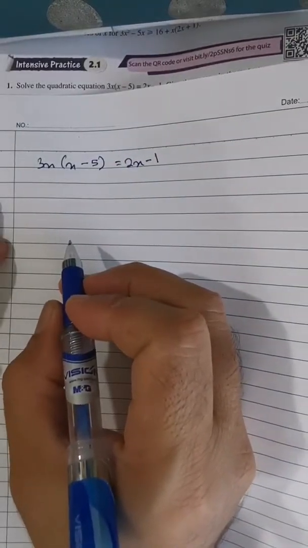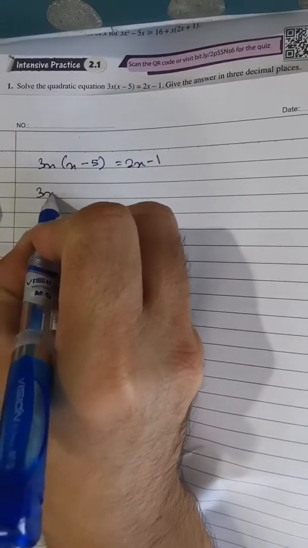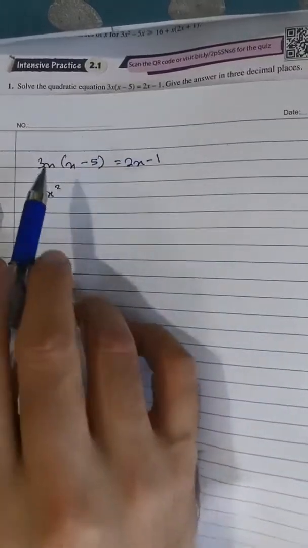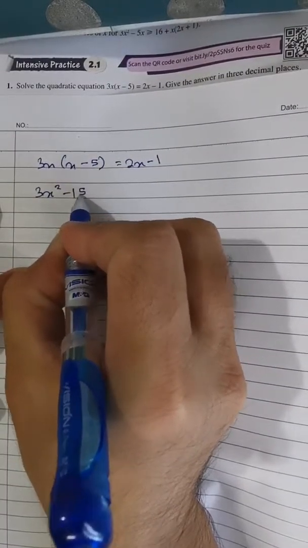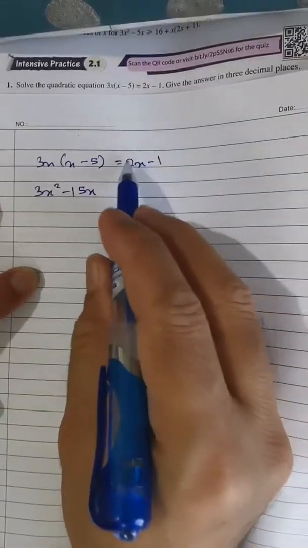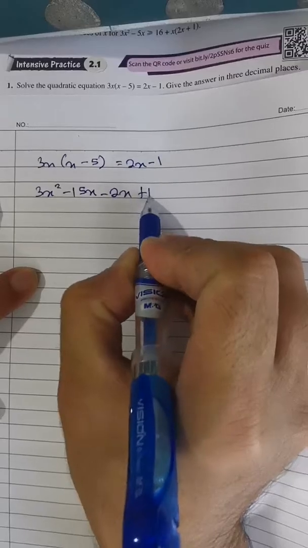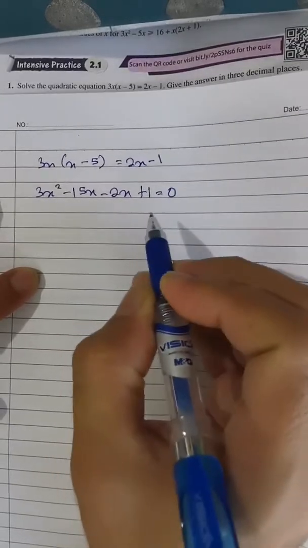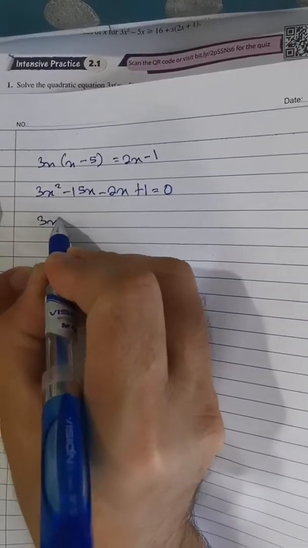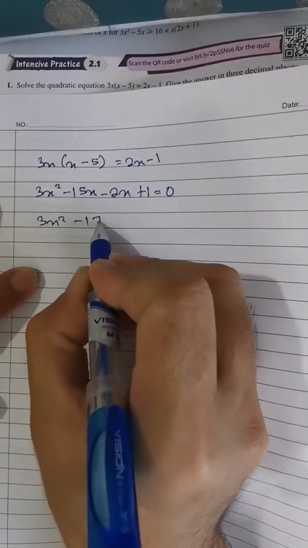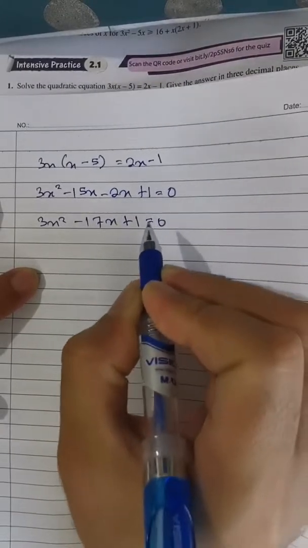Okay, expand the bracket and we have to make it into general form. So 3x squared, 3x times x, and 3x times negative 5 will be negative 15x. Then move the 2x here, negative 2x plus 1 equals 0. And simplify, so we have 3x squared minus 17x plus 1 equals 0.